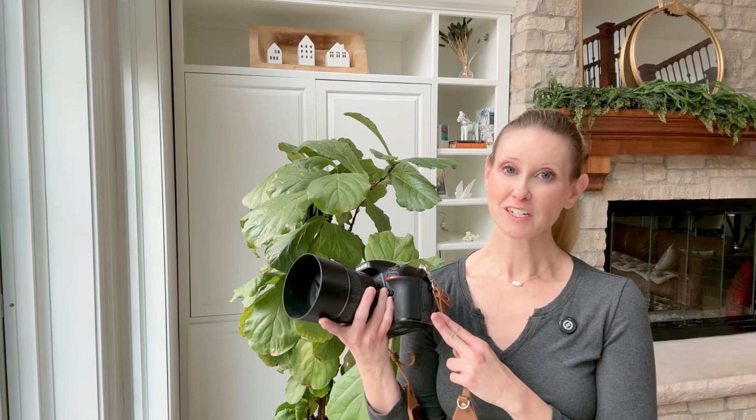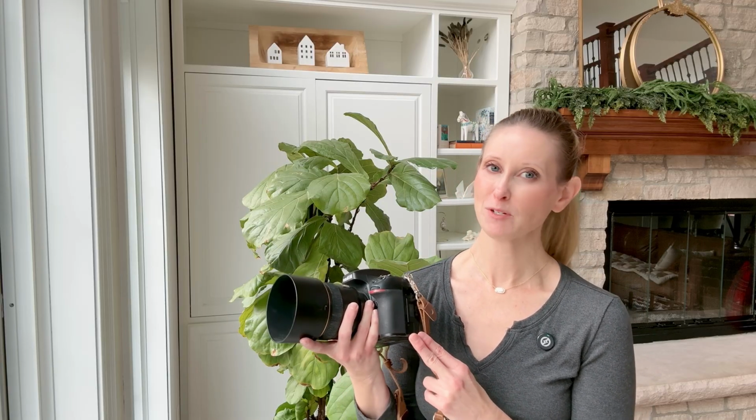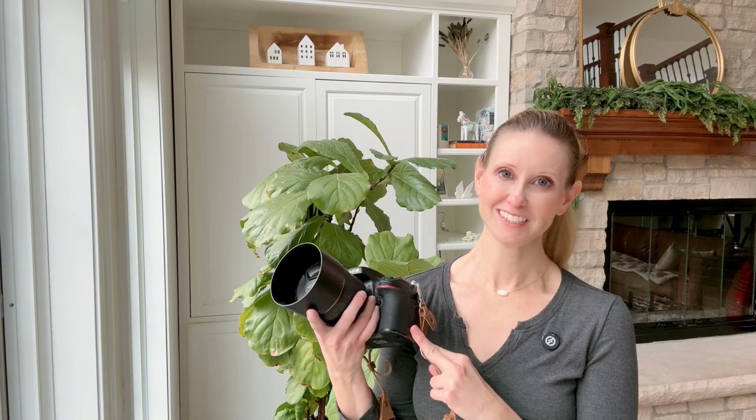A lot of my work involves a blurry bokeh background. I use a wide open aperture, and I'll go over how to do that as well as how to make more crisp, clean photos with more depth of field.